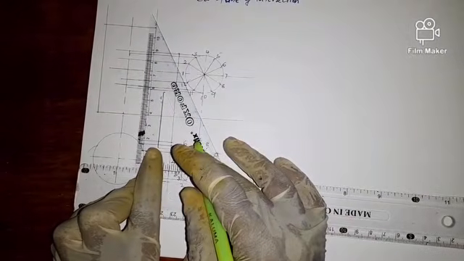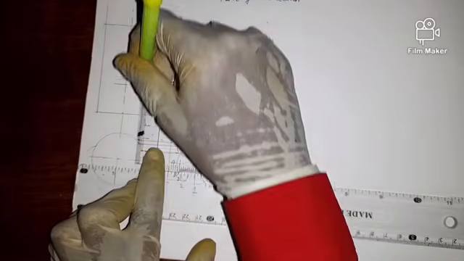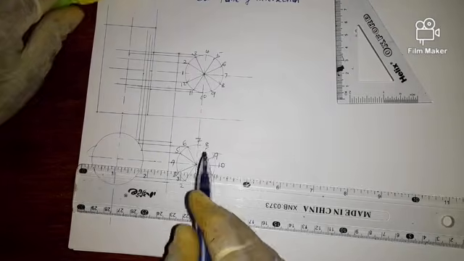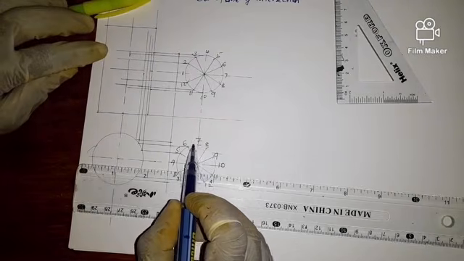Lastly, there it goes. Now once you have that, we want to locate the points where our curve of intersection will pass through. The first one is number 7.